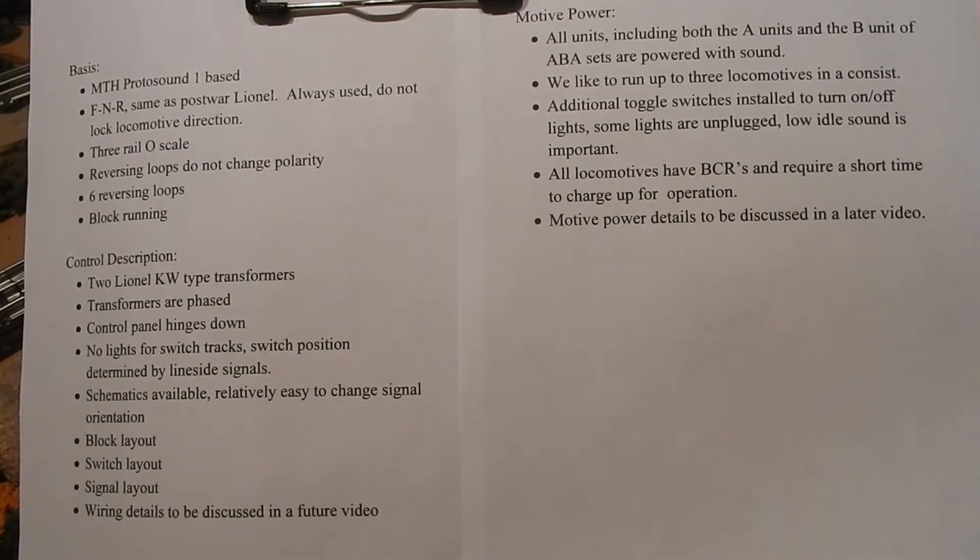And they all have BCRs, and we usually allow about 3 minutes for them to charge up at 12 volts. Now, we'll discuss more about motive power in a later video. There's a lot more to it. So, well, let's watch a good 3-unit consist run.